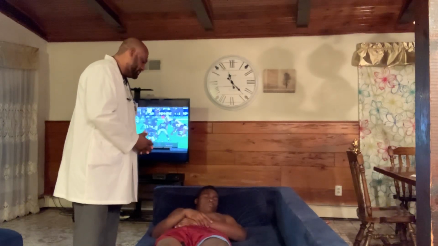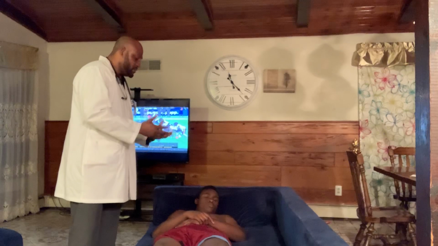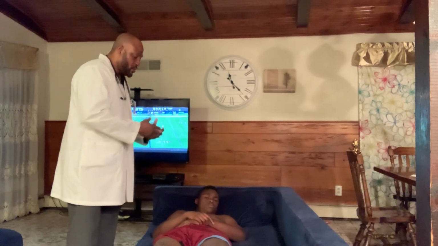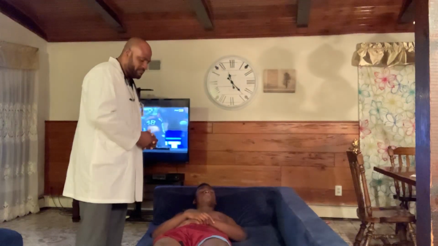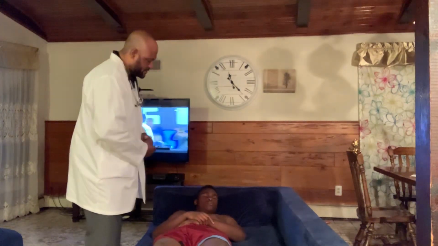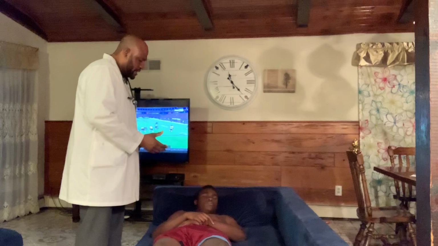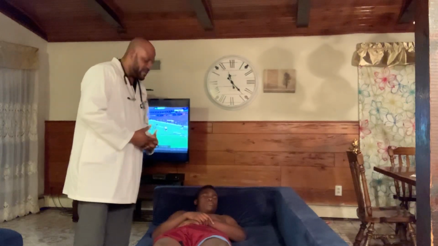I'm looking at that. There's no lesion. I'm also trying to see if there's any discoloration or jaundice. I'm just looking at the overall skin, making sure there's no tenting and all that. So with that, I'm done with the inspection.